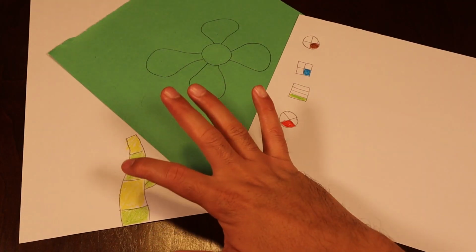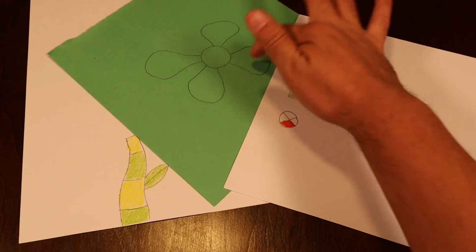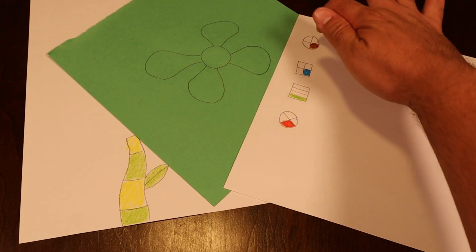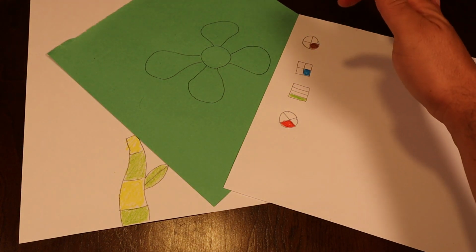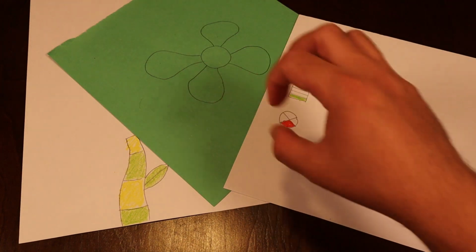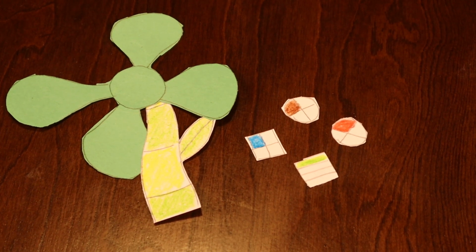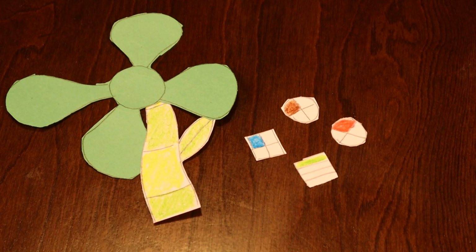Next, I'm going to cut out the stem. I'm going to cut out the flower portion with the petals, and I'm going to cut out the 1/4 unit fraction visual representations, and we're going to paste them together. Now that we've cut all our pieces of paper, we are going to paste the flower onto the stem.